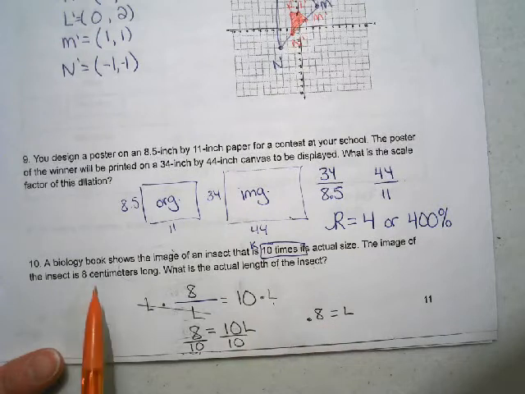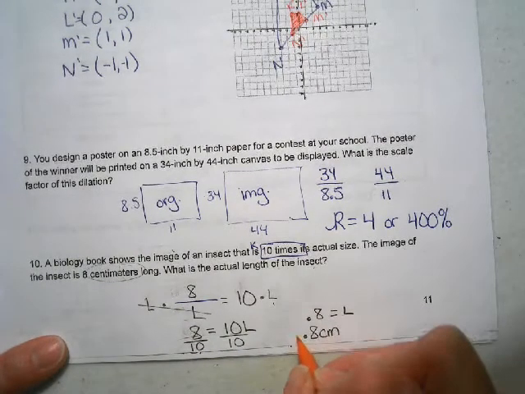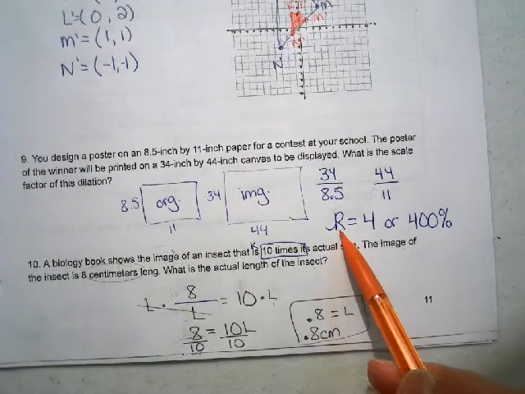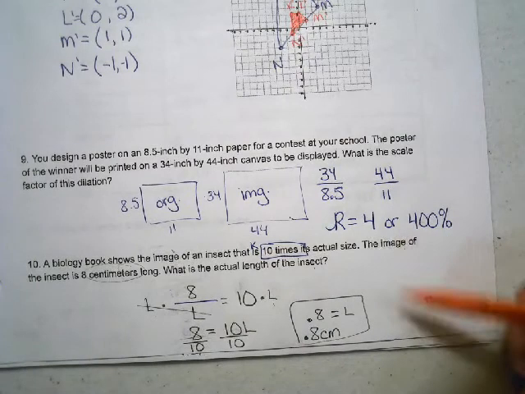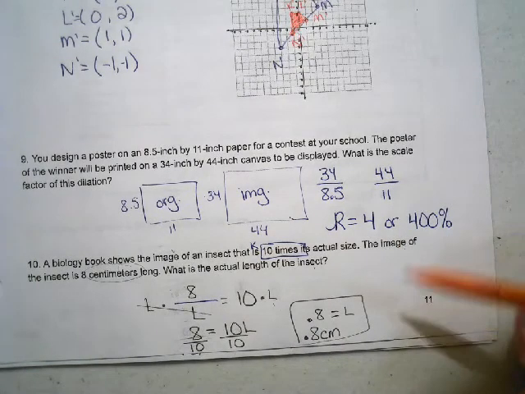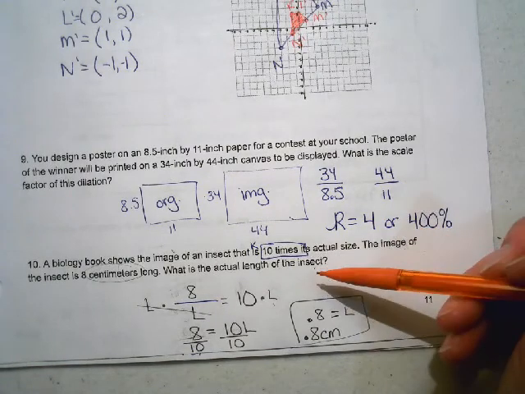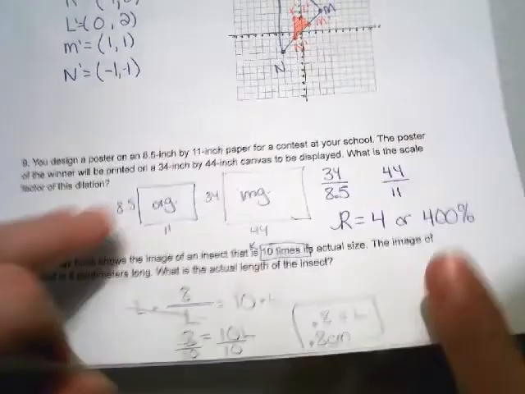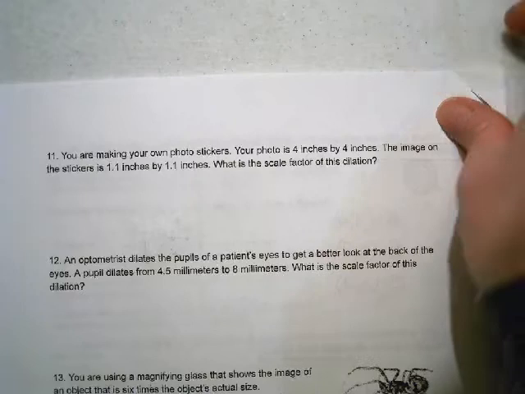Now we would not change this to a percent because this is what is the length of the insect. So you just leave it. If you want to put your units on, you can, but you would not change this to be a percent. You only change scale factors to be percents, okay? So in a way, these are the questions that they're going to ask you. They're either going to ask you for the scale factor, or they're going to give you the scale factor and ask you for one of the missing dimensions.